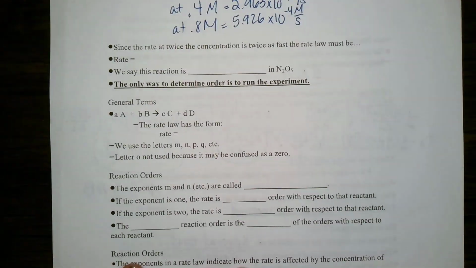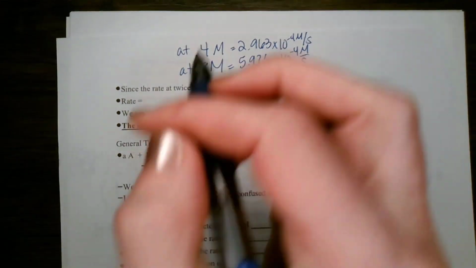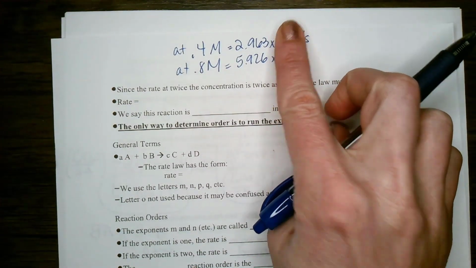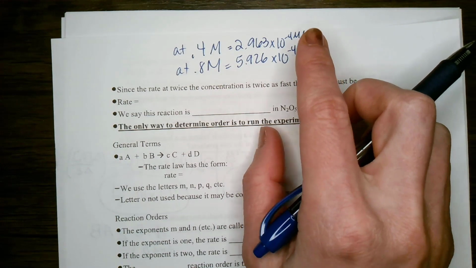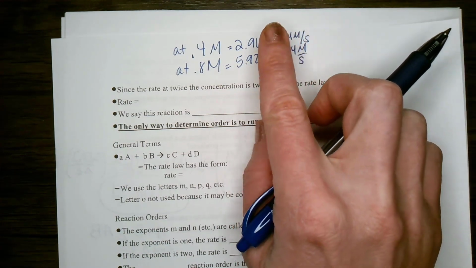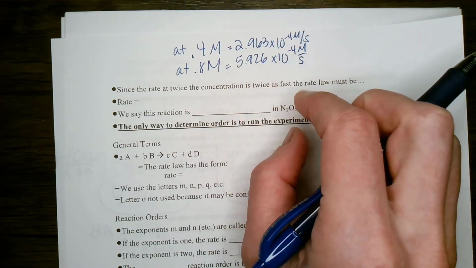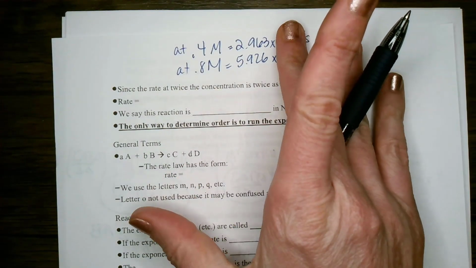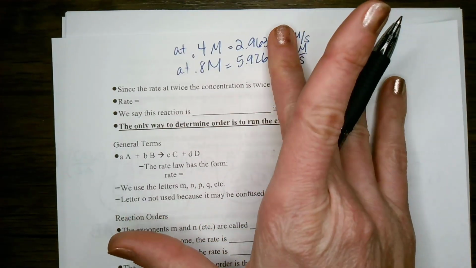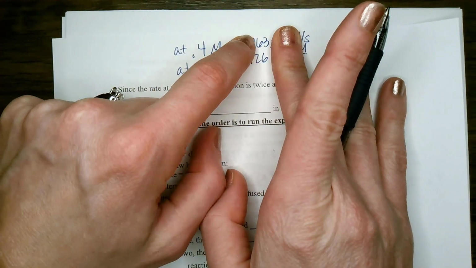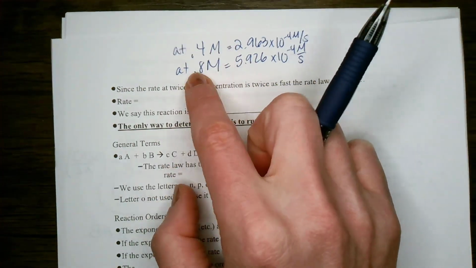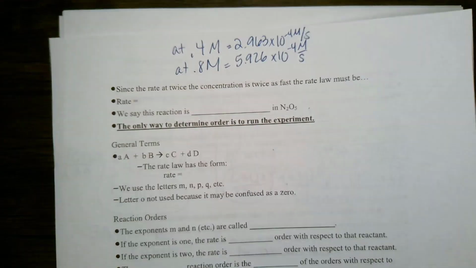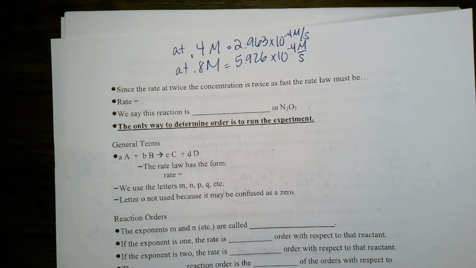My logic was to disregard the times 10 to the negative fourth when comparing these. It'd be like comparing 100 to 200. They both have two zeros, so we could compare just 1 to 2, and we could say that it's doubled. That's what I was going with. So I just took this off, and I was comparing about 3 to about 6. So we doubled the concentration. We could see that the rate did the same thing.